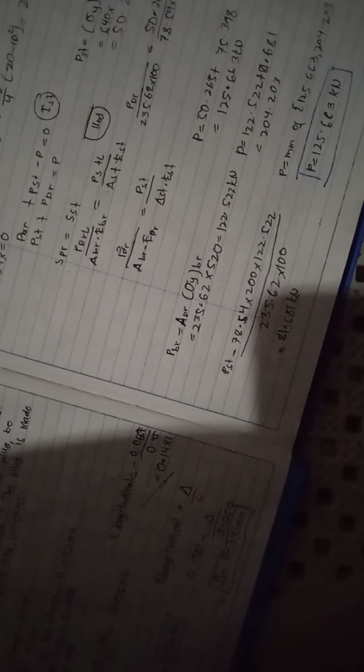So P equals 204.203 kilonewton. So ito po yung solving number 5 po natin.